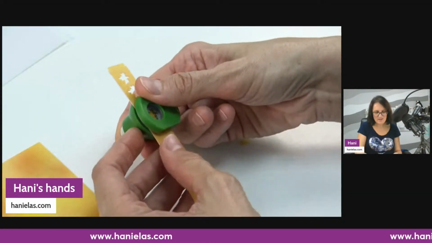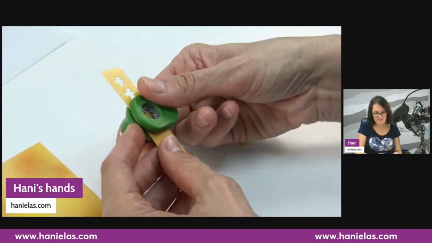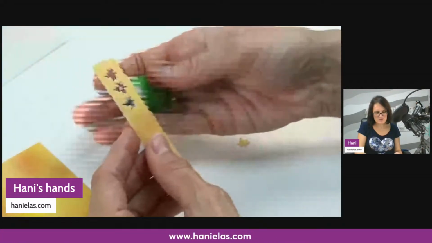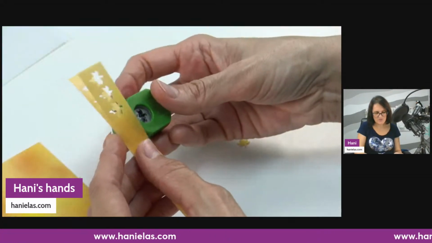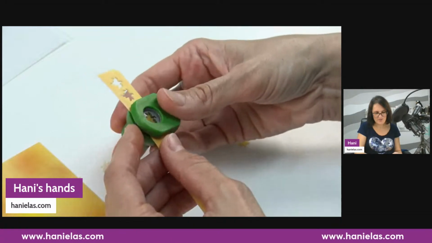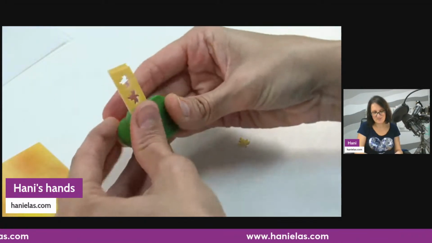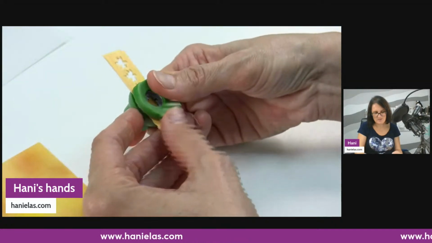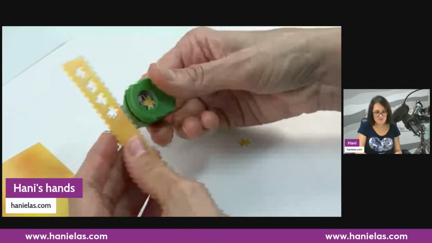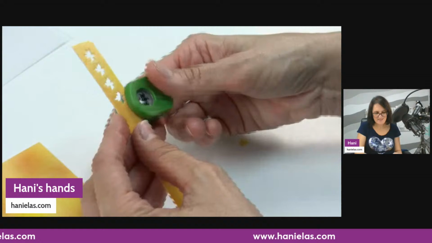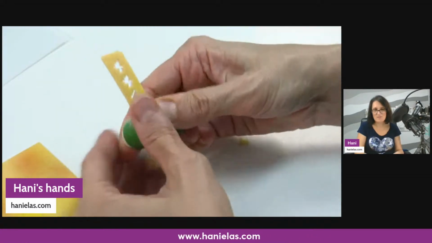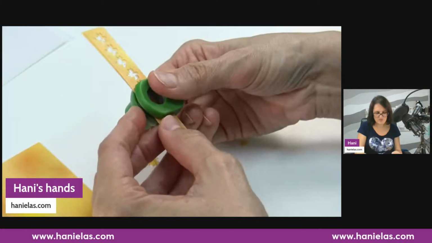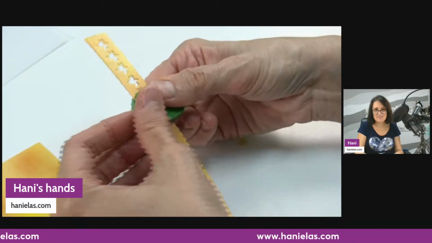You can also get, and I don't have this, I really need to get some snowflake punches because I have a large one, a couple inches across, but there are some that are really tiny and they just come in handy around the holidays because you can use them to decorate gingerbread houses, and it's such a nice accent.